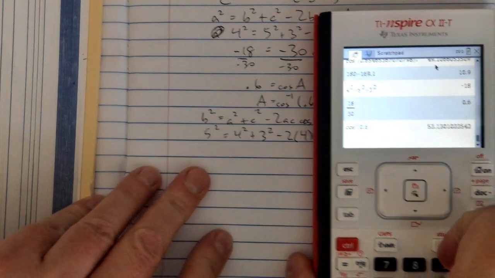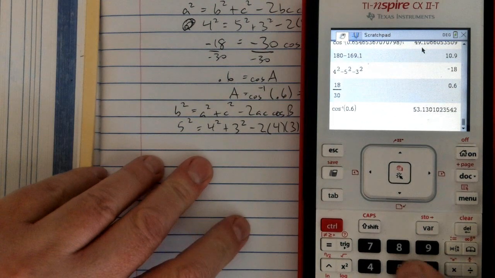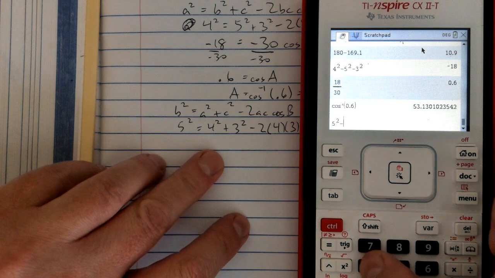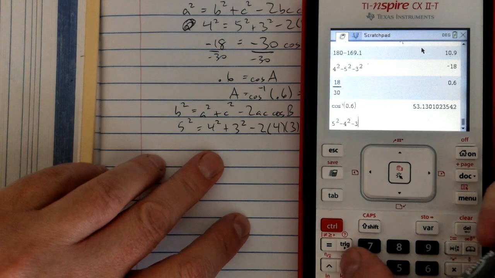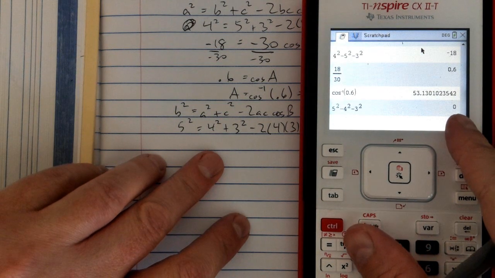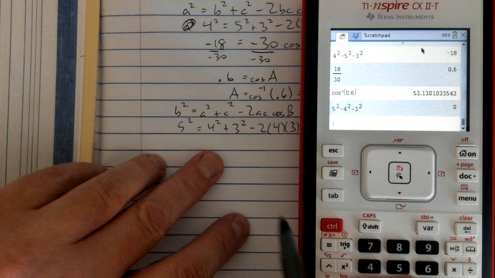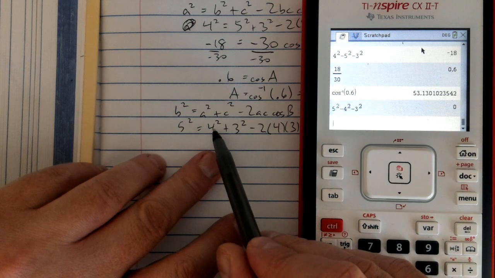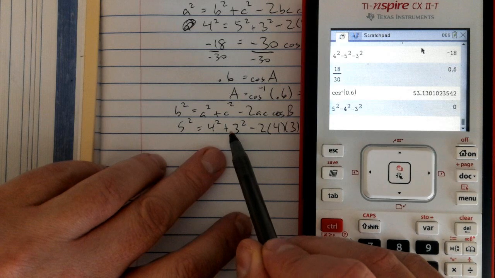So we do 5 squared minus 4 squared minus 3 squared. That gives you 0, because these two are like 16 plus 9, and that is what 25 is.